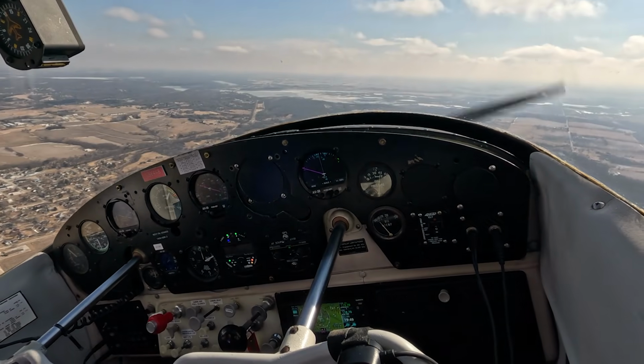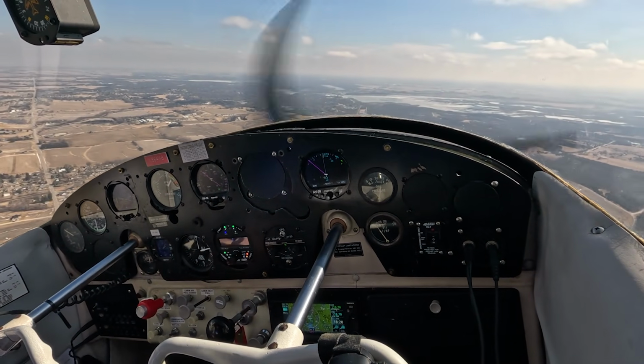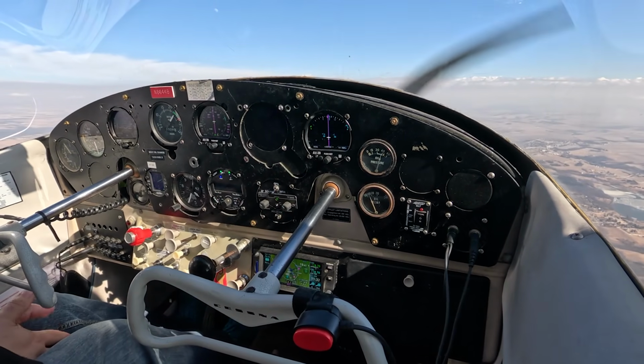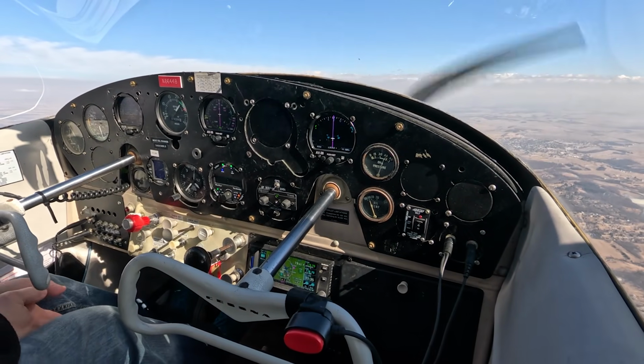497, traffic no factor. Traffic no factor. But start following the GPS flight plan. They gave him a below 3, they gave me above 3,500, so we'll clear him.